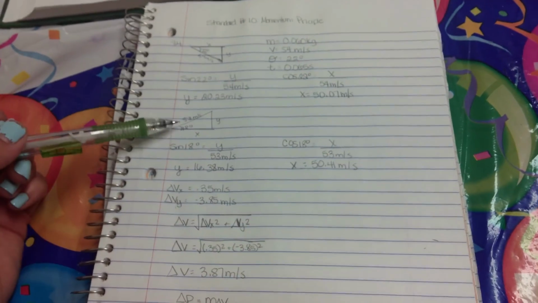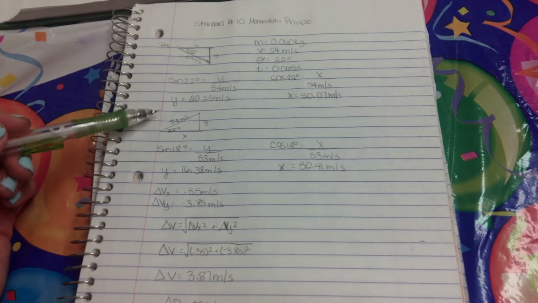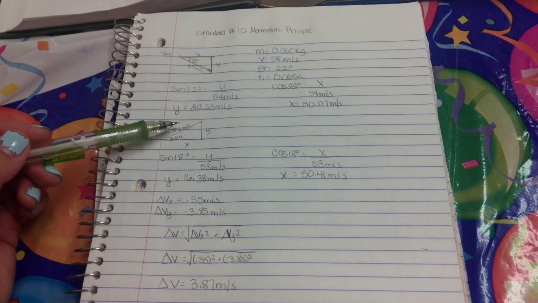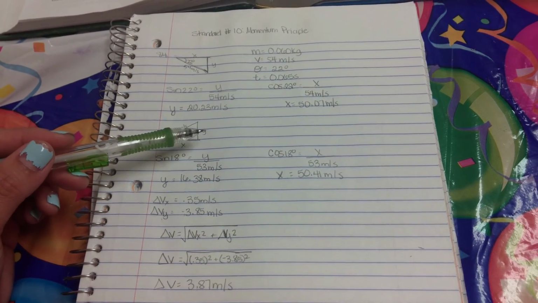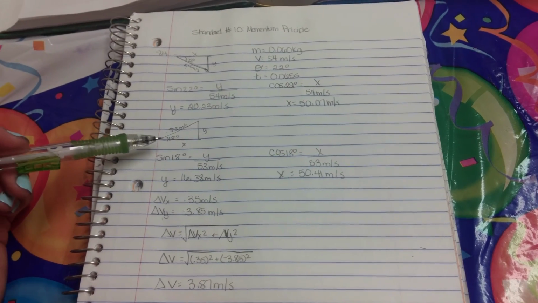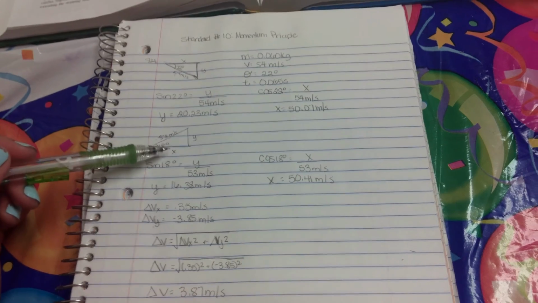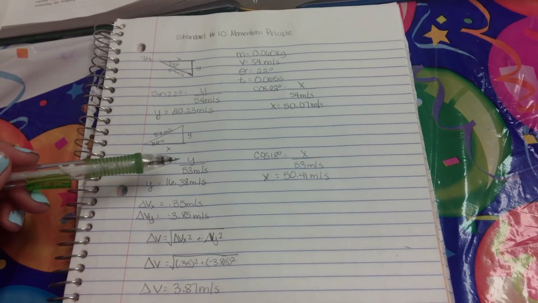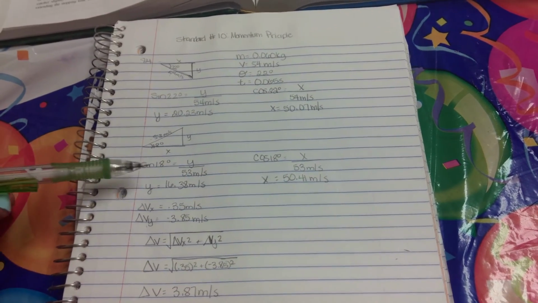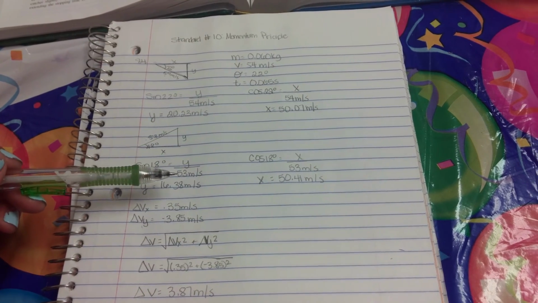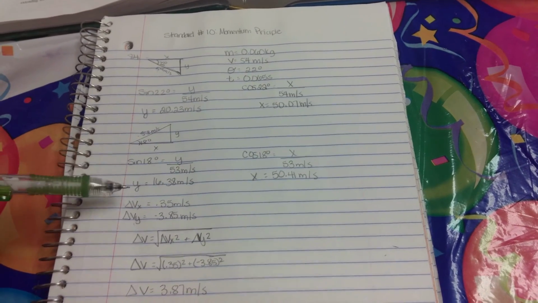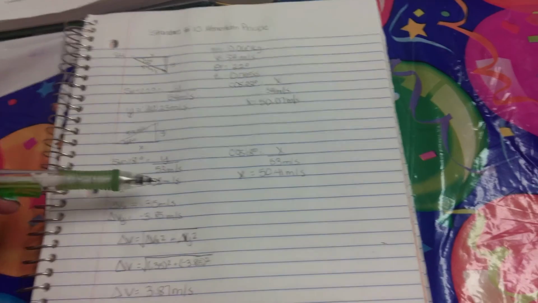And when the ball is going back up at an 18 degree angle, and it's going at 53 meters per second, to solve for Y right here is the sine of 18 degrees, which is opposite over hypotenuse. So I have the sine of 18 degrees equals Y divided by 53 meters per second. Solve for Y, cross multiply. Y equals 16.38 meters per second.